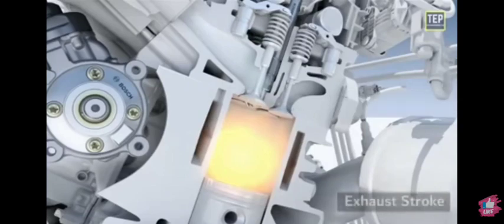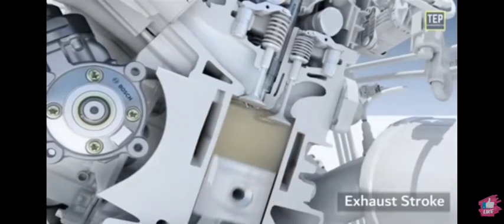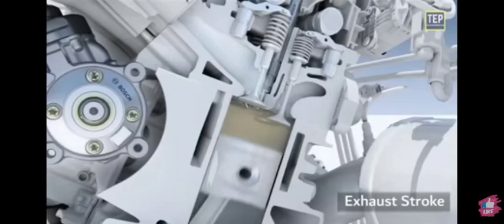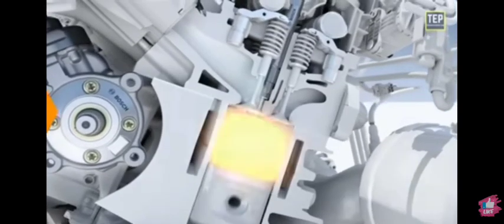Exhaust stroke. The piston reaches the bottom dead center and starts moving up. The burnt gases are pushed out by the piston and escape through the exhaust valve. Before the piston reaches top dead center, the inlet valve is opened, and the cycle is repeated.